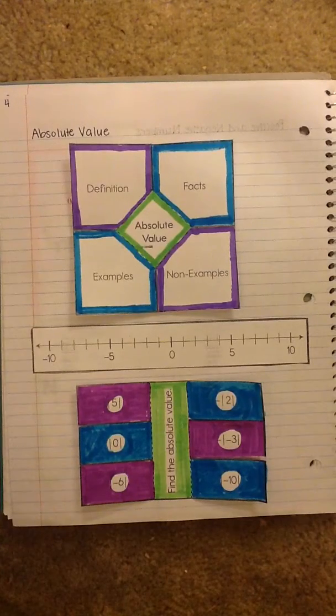This week, we've been talking a lot about positive and negative numbers and how we find them on a number line. And absolute value goes right along with that. We learned that positive numbers are greater than 0, and negative numbers are, of course, then less than 0. 0 is kind of that middle number. 0 is neither positive nor negative, and that's where it becomes really important with absolute value.